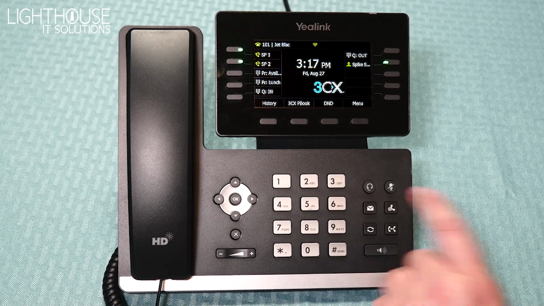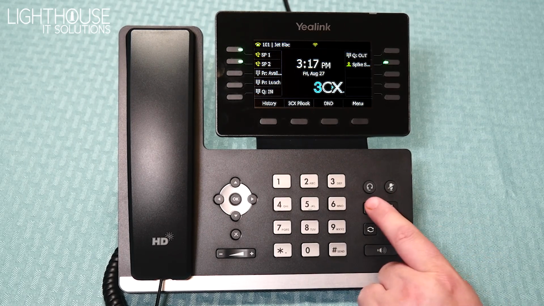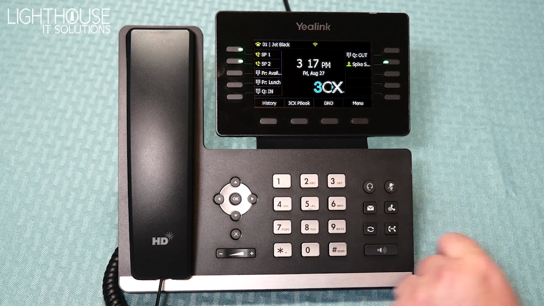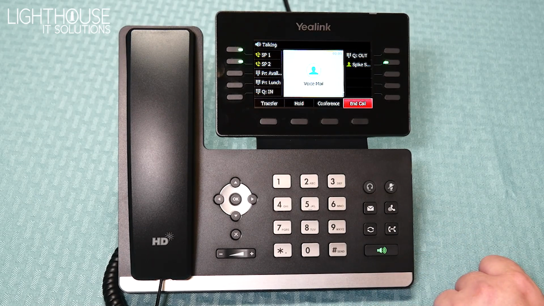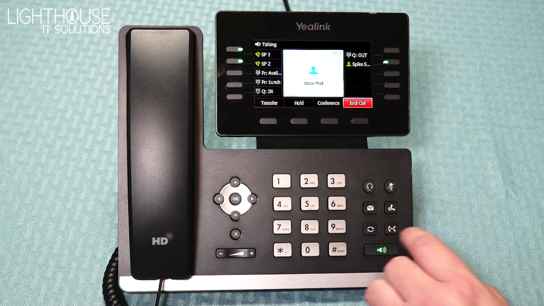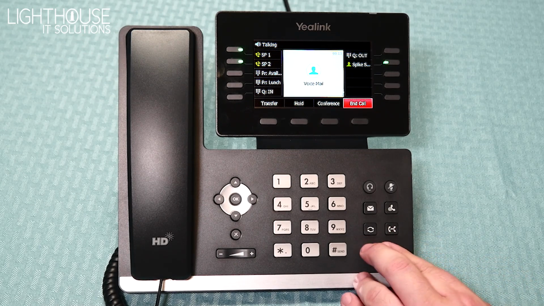The envelope button is the message button. When you press the message button, please enter personal identification number, then press pound. The phone system will call the voicemail extension and you'll be able to enter in your extension and retrieve your voicemails.